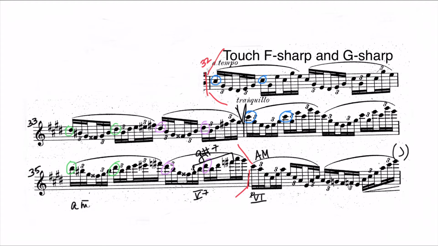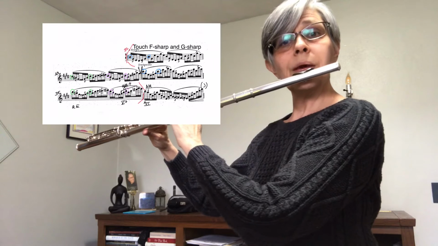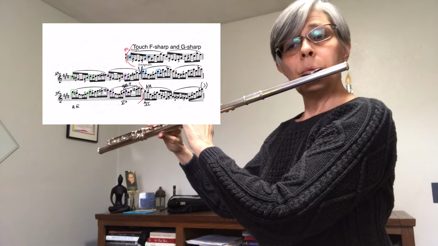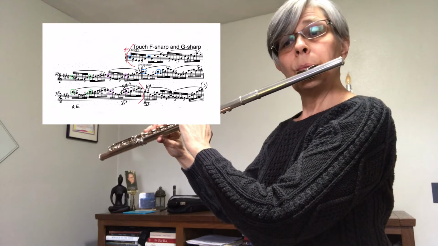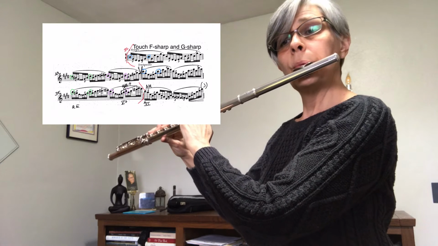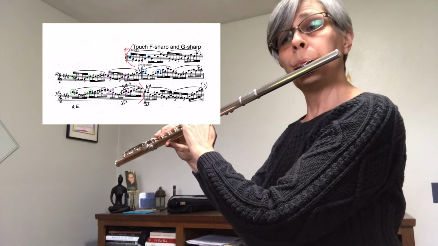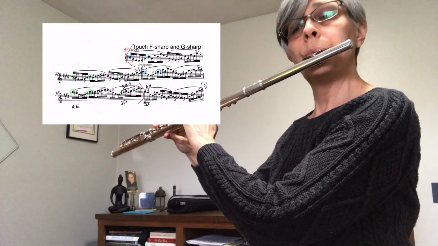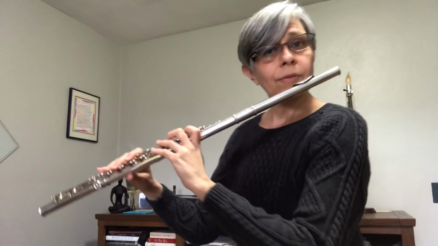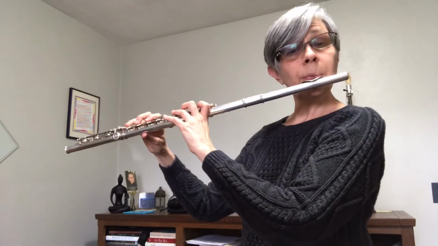One line down from there, you can see I've circled in blue. It's the same passage, just up an octave. So you could play them continuously. Another idea for this would be to practice some harmonics from a low C sharp.